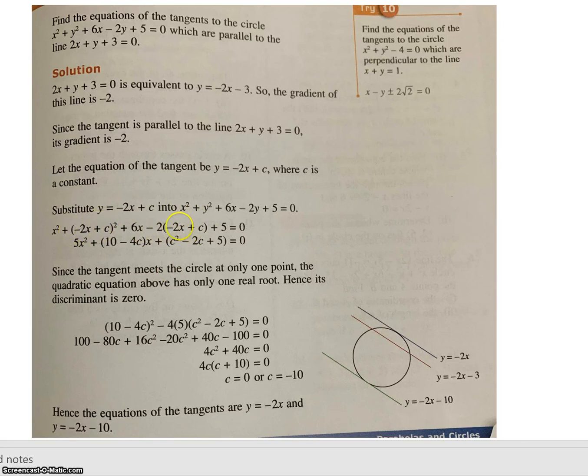The x also becomes, the y also becomes -2x plus c. I'm going to expand everything and rearrange. Look at what I'm doing: we are arranging it as x squared, x, and constant. Why do we do this?